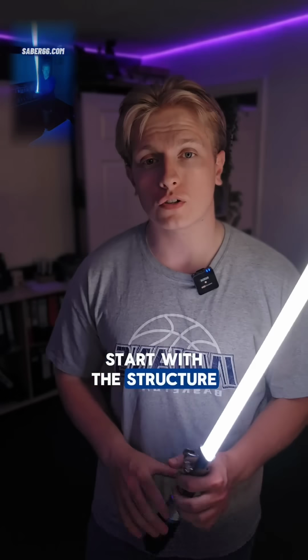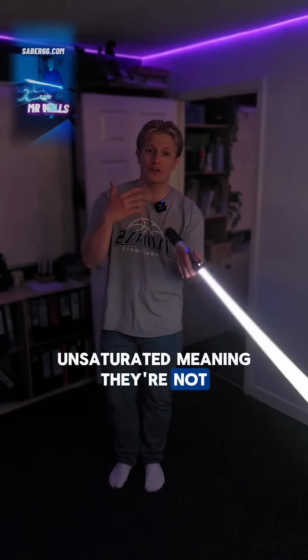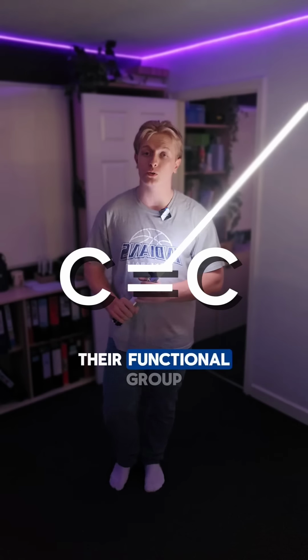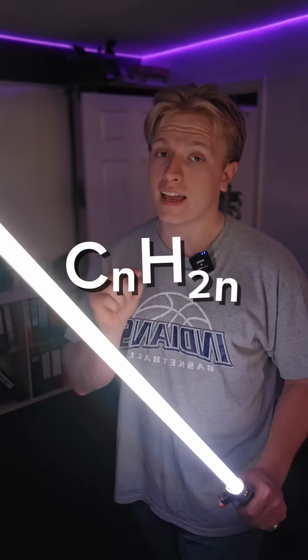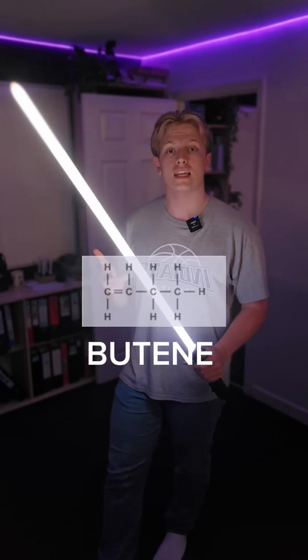We start with the structure of alkenes. Remember, they're the unsaturated hydrocarbons. Unsaturated meaning they're not filled with hydrogen because they contain a carbon-carbon double bond. That's their functional group. Their general formula is CnH2n. And know those first four alkenes: ethene, propene, butene, pentene.